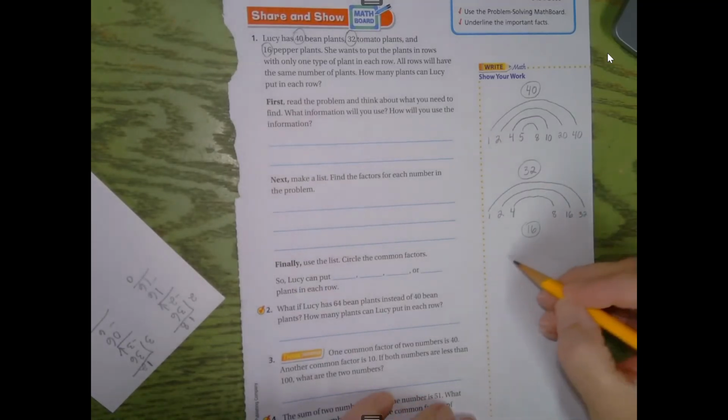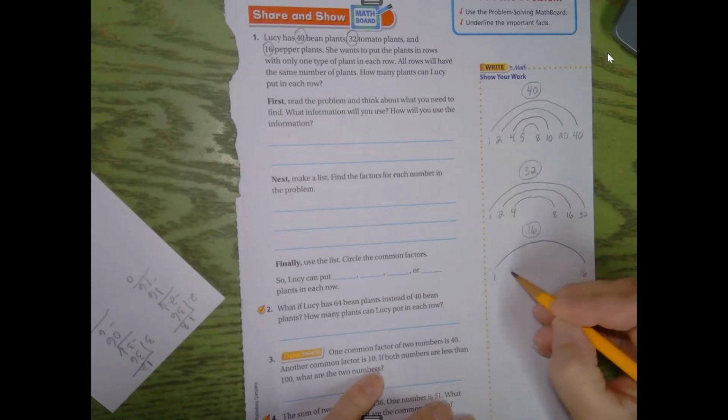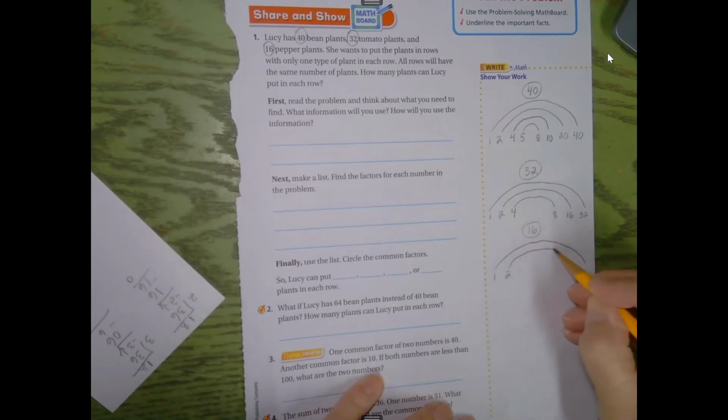Okay, let's go to 16. We've got 1 and 16. 2 times 8. 3 doesn't fit in there. How about 4? Yep, we got 4 times 4. And then we're pretty much done.